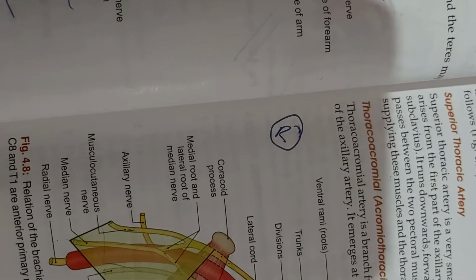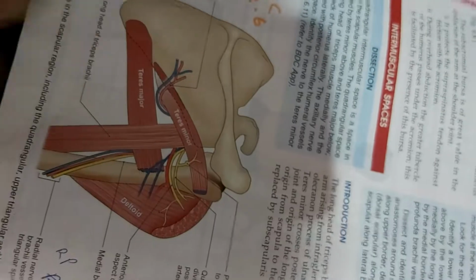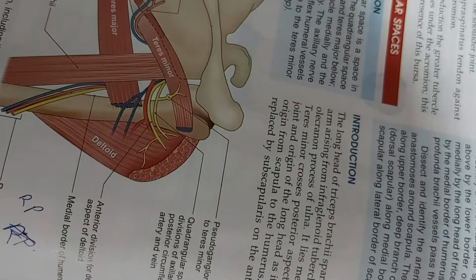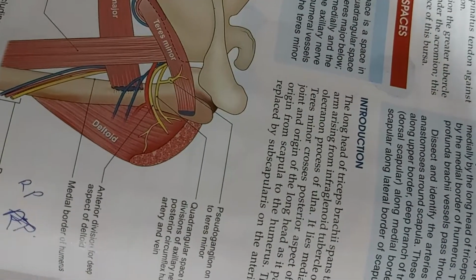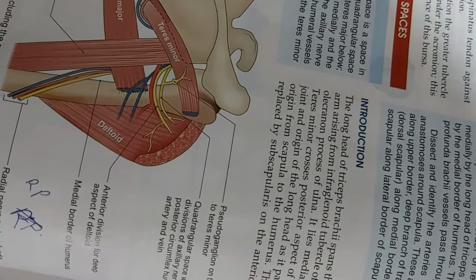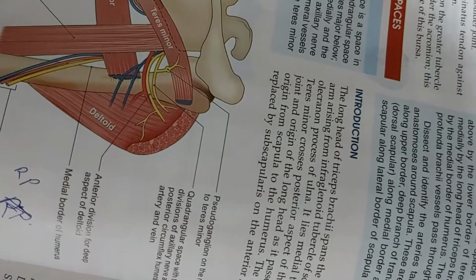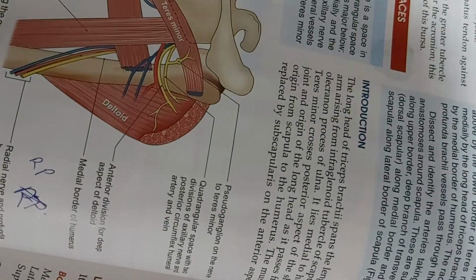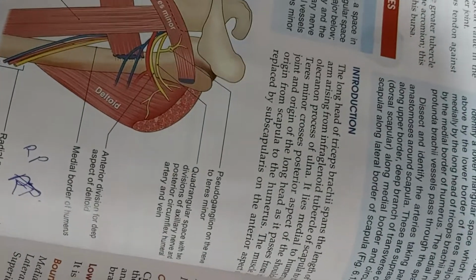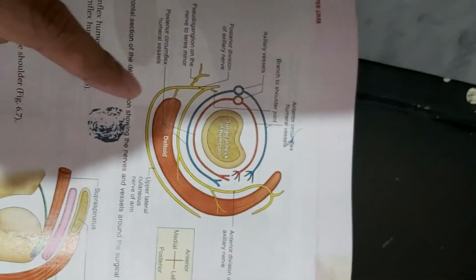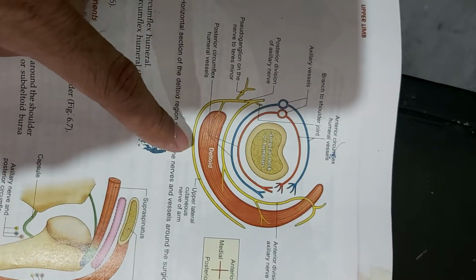Having passed through the space, the nerve divides into anterior and posterior division. The anterior division, which is also called the anterior terminal branch, winds round the surgical neck of the humerus under cover of the deltoid muscle. It supplies the muscle itself and also the skin over the lower part of the muscle. The posterior division or posterior terminal branch gives muscular branches to the teres minor and deltoid, and later emerges from the posterior border of the deltoid to the subcutaneous area to become the upper lateral cutaneous nerve. This is how the axillary nerve divides into anterior and posterior division.